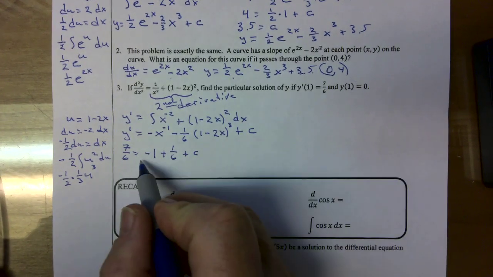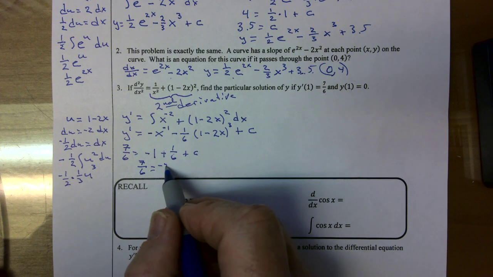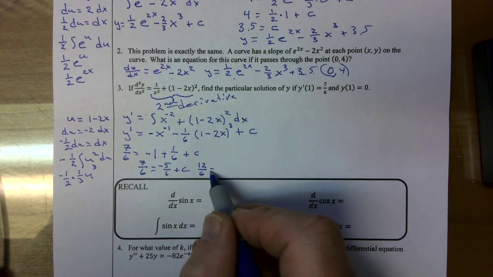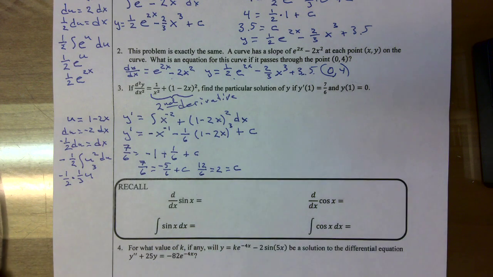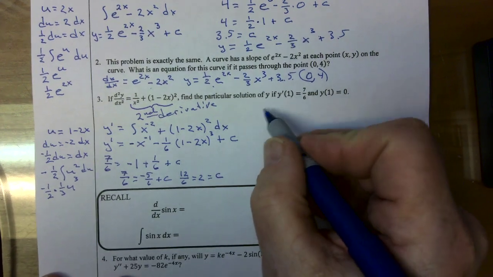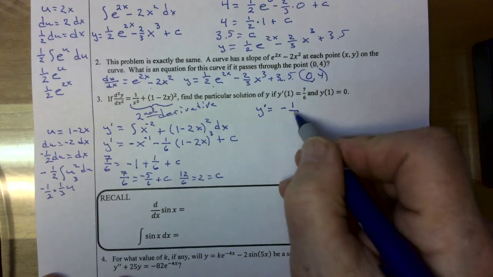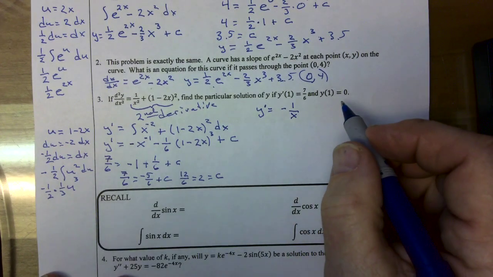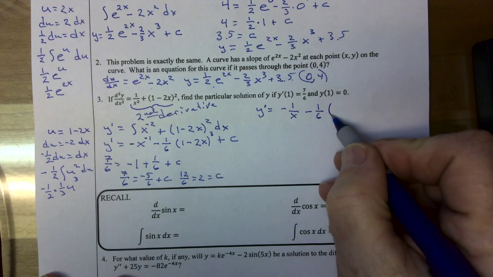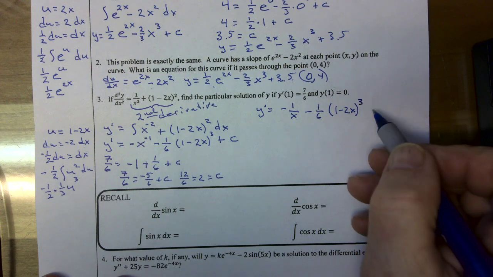So this is going to be 7/6 is equal to, well, this is a negative 6/6, negative 5/6 plus c, which means I got 12/6, which is 2, which is equal to c. All right? So my first derivative now is going to be negative 1 over x minus 1/6 (1 minus 2x) cubed. All I'm doing is rewriting this, and I'm going to put 2 in for c.